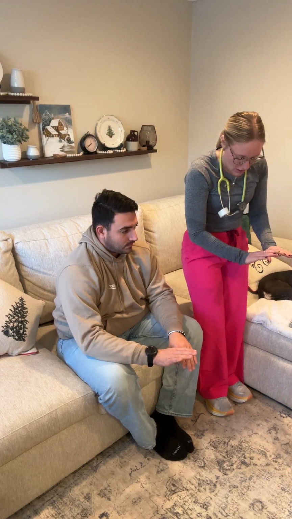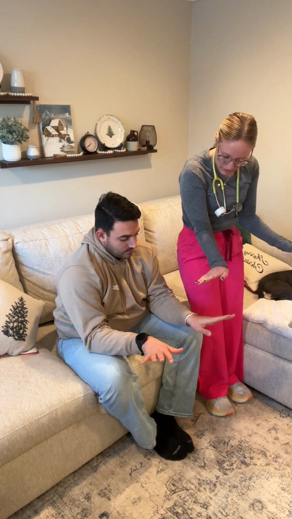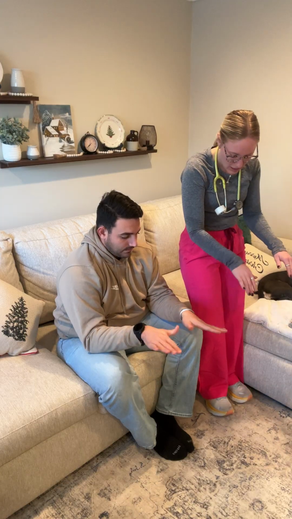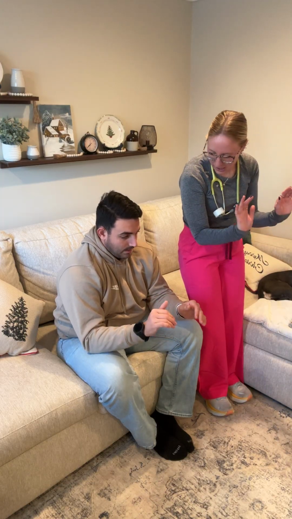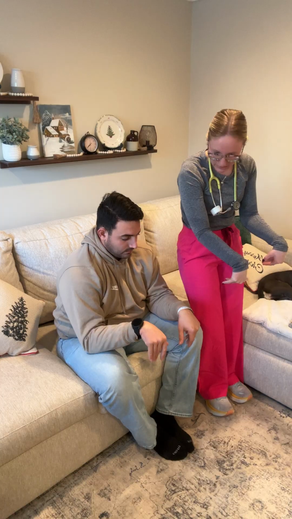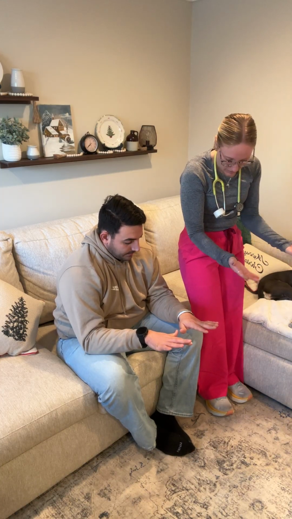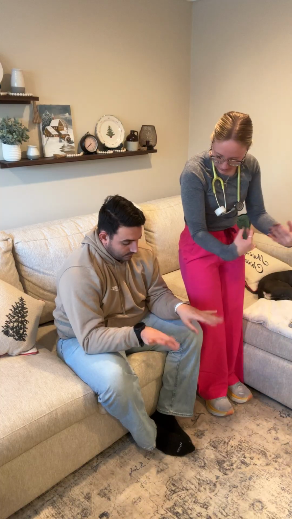All right, so I'm going to face you again. We're going to take our wrists, turn them outwards and inwards for rotation, internal and external rotation. We're going to flex, extend upwards, and flex them downwards. Good. Now we're going to move our wrists in a whole big circle.